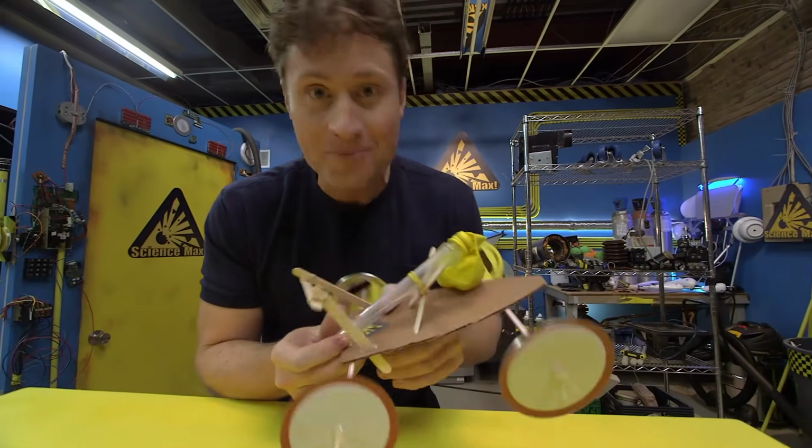Today, we're going to be experimenting with the balloon-powered car. Here's how it works.